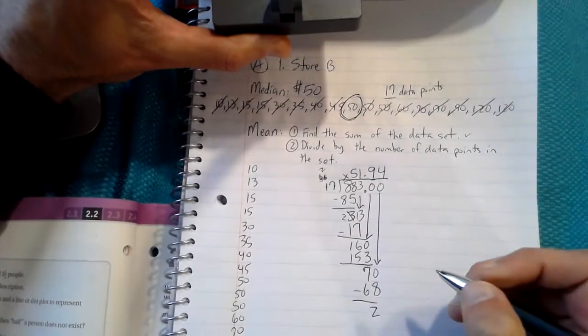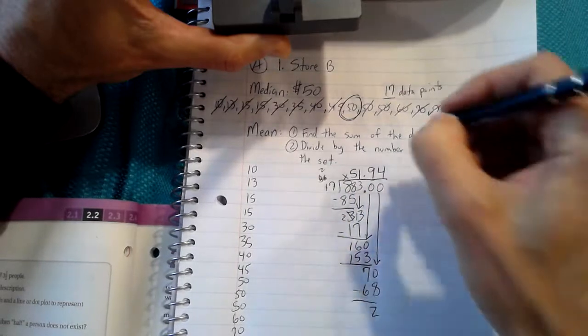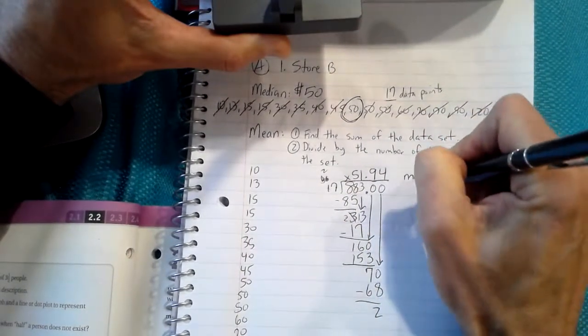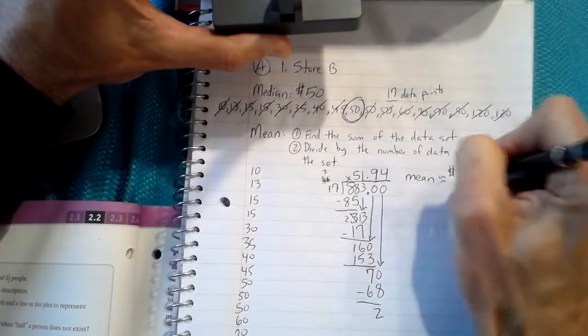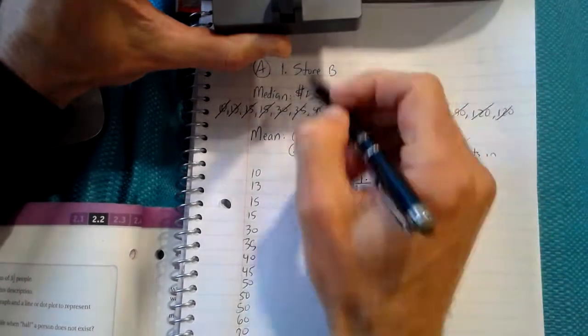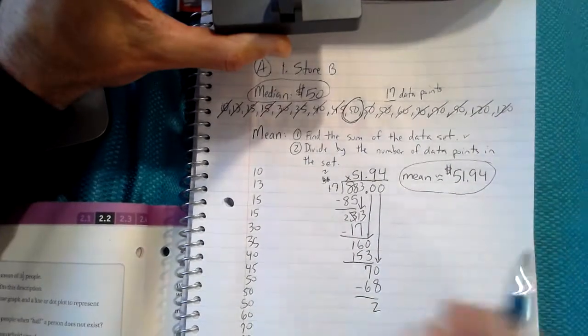Now, my decimal did not repeat and it did not terminate, but I am talking about dollars. So I'm going to say the mean is about $51.94. Okay? So for store B, I have the median at $50 and the mean at $51.94.